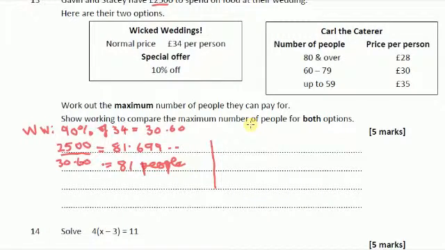Now if they go with Carl, what does he say? 80 people and over, he charges £28 per person. So can they manage 80 first of all? Let's see if they can manage 80 people. So if I was to say 80 people times £28, what does that come to on your calculator? And when we do that, we see that it comes to 2240, which is less than the 2,500 that they had. So they can manage that.